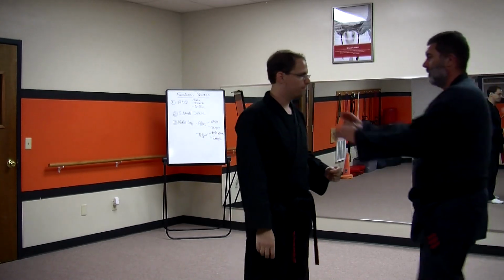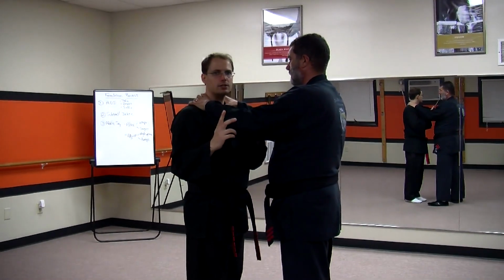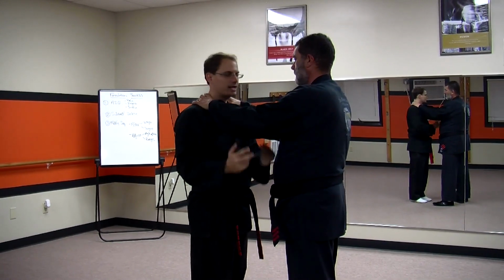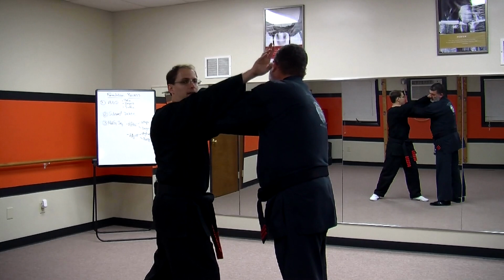Come in and grab again. So this is just adjusting the range and making alterations. Speed bag is a powerful technique. I'm going to insert. This becomes a strike because I've expanded it.